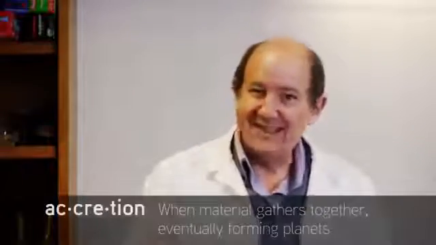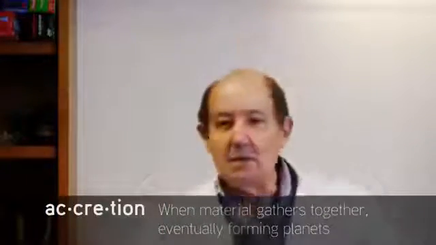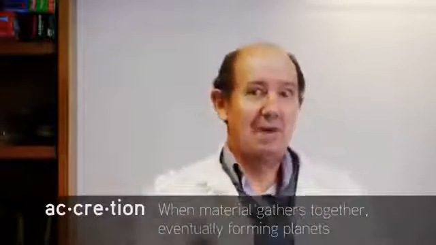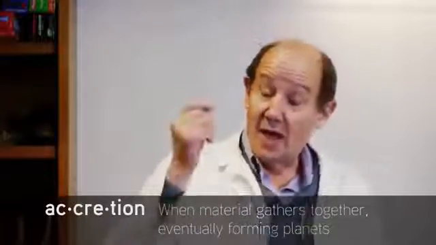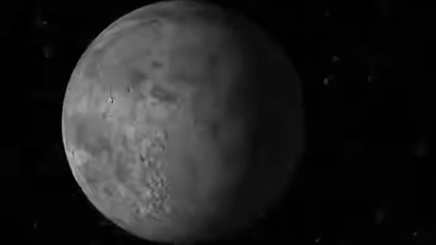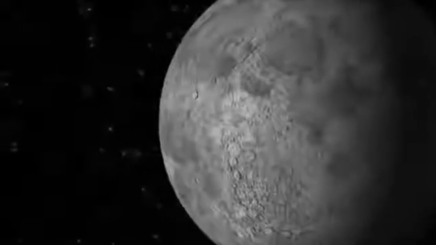Now, this process is called accretion. It's extremely violent. There's a huge amount of space stuff smashing into other space stuff. And if you want to be persuaded how violent it was, get out a pair of binoculars and look at the moon one night and look at those craters. Those are evidence of how violent the process of accretion was.